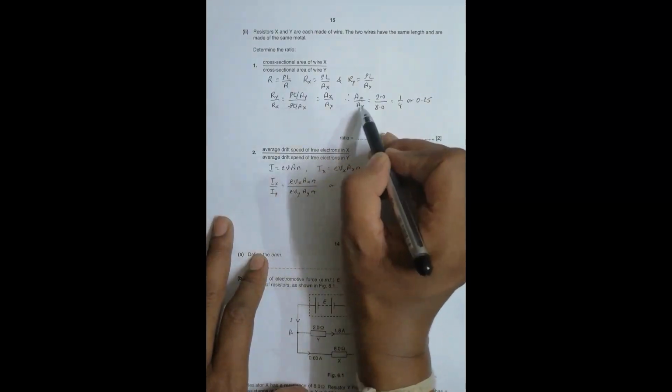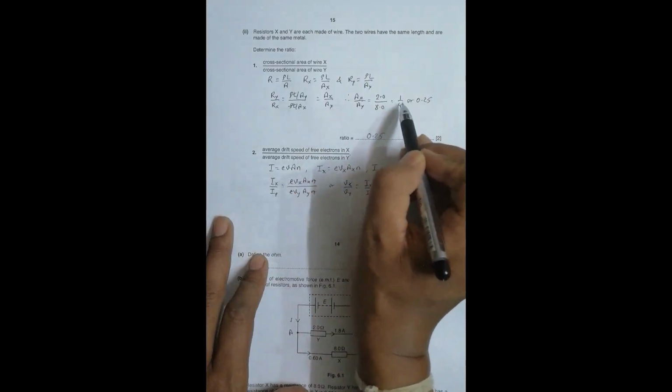The current through X is 0.6, and the current through Y is 1.8, into Ay by Ax. Here we have Ax by Ay equal to 0.25 or 1 by 4, so Ay by Ax is 4 by 1.